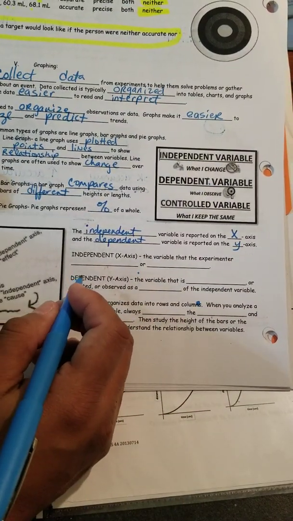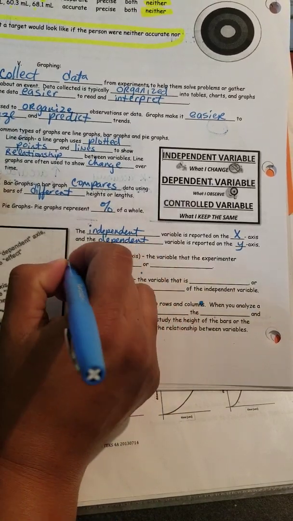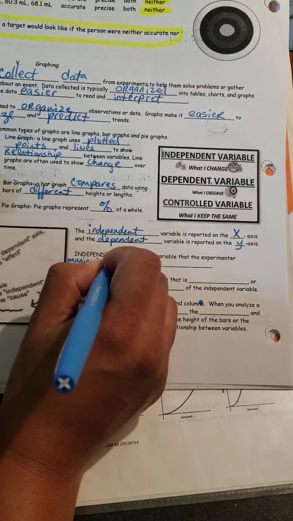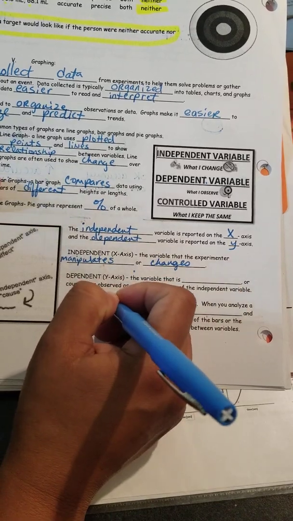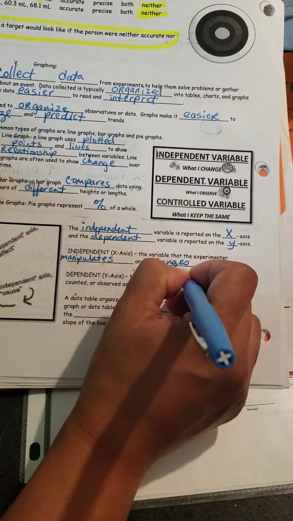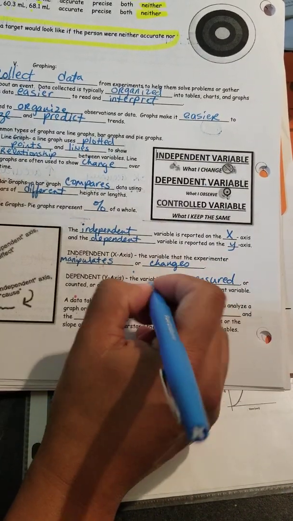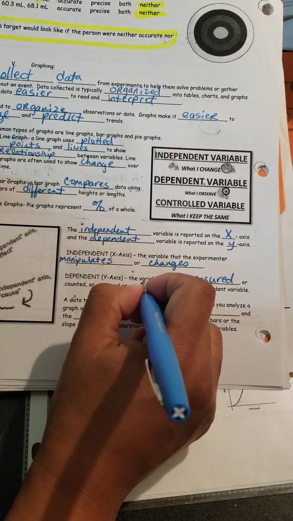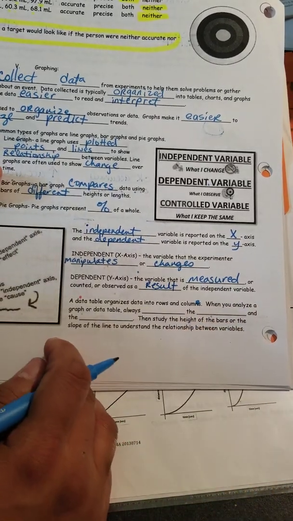The independent variable is a variable that the experimenter actually manipulates or changes. The dependent variable, which is on the y, is a variable that is measured or counted or observed as a result of the independent variable being changed.